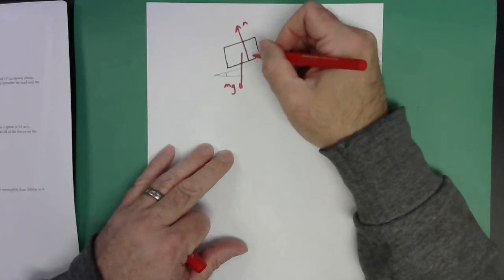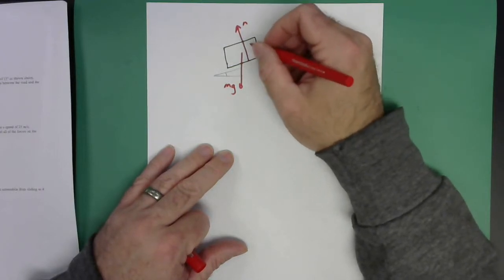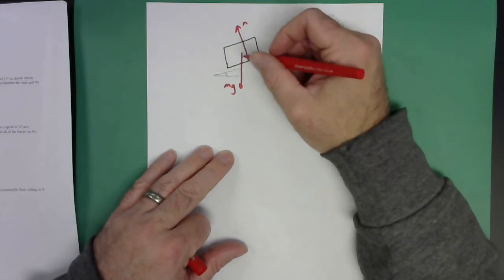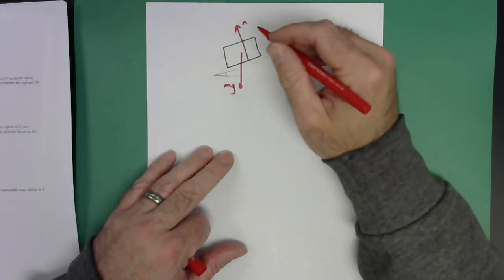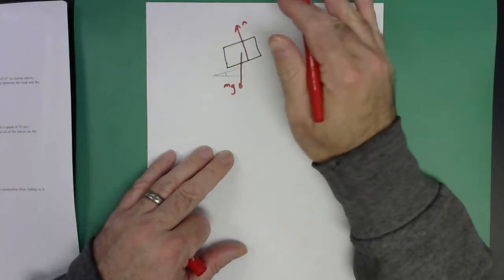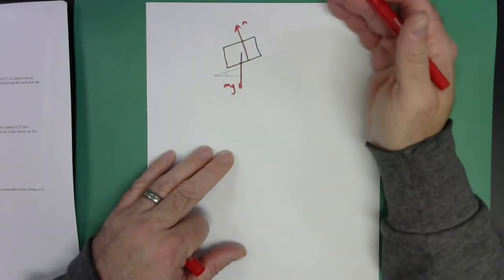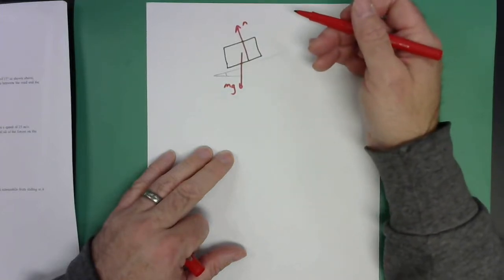That's okay. And with contact forces, once you have a normal force, you say, well, there could be a friction if you're trying to slide. And we might ask, am I trying to slide downhill or uphill? But since they said we want there to be no friction, I'm not going to put it on. That's the only thing touching it. There's no ropes, no wires, nothing else touching. That's our force diagram.